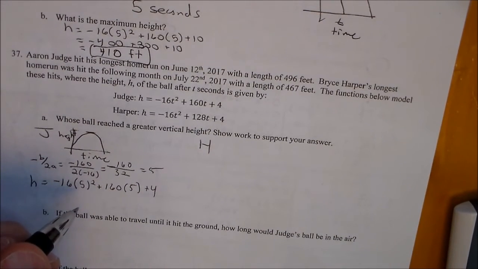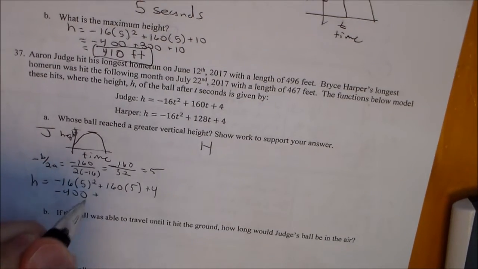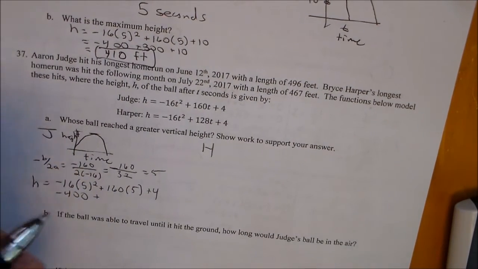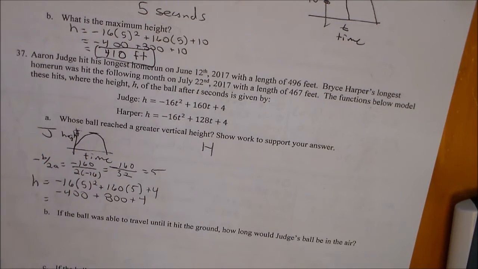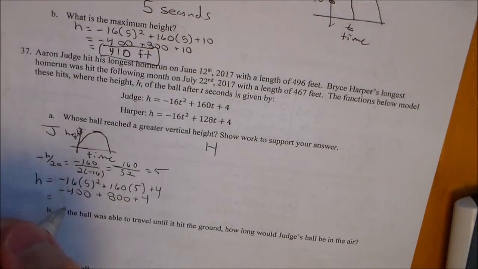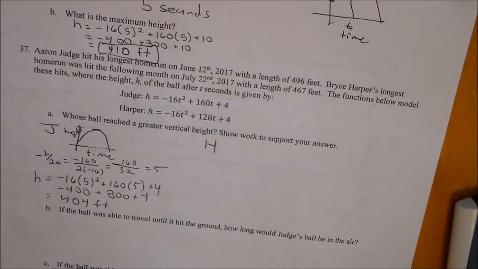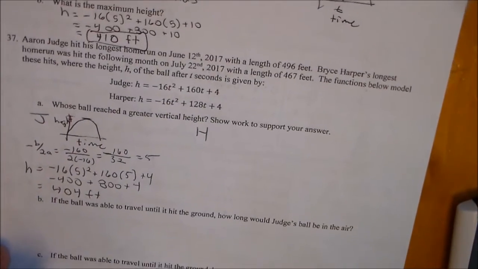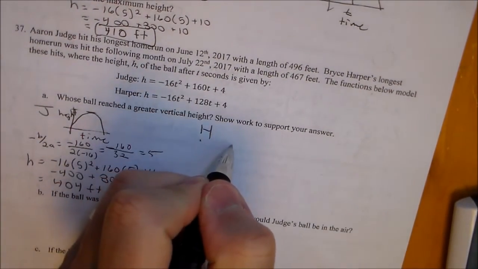So we have 5 squared is 25, times 16 is negative 400. 160 times 5 is 800. And plus 4, looks like we have 404 feet. Next, for Harper, we're going to do the same thing.